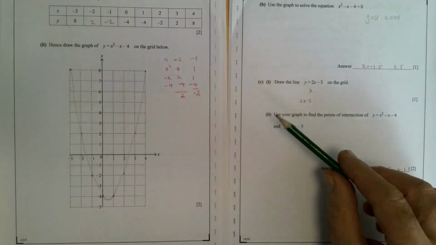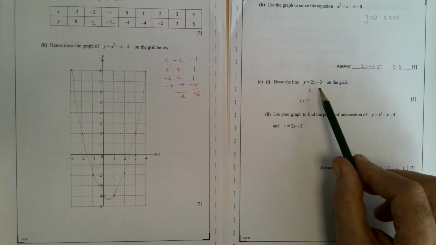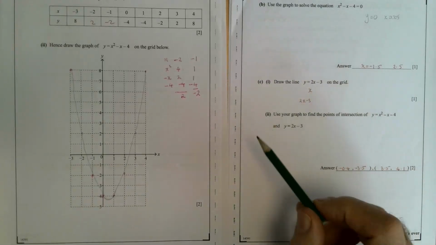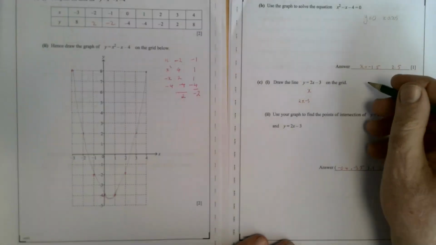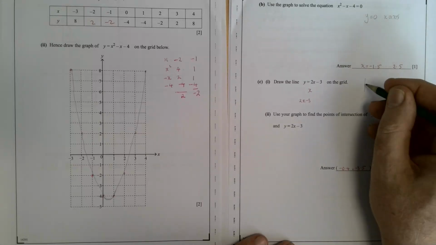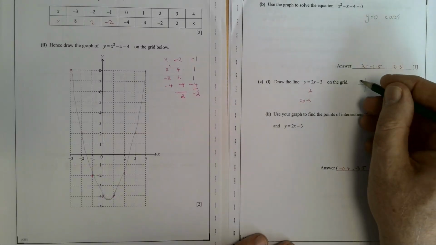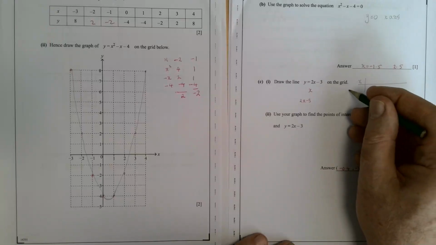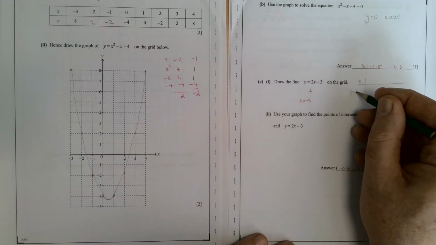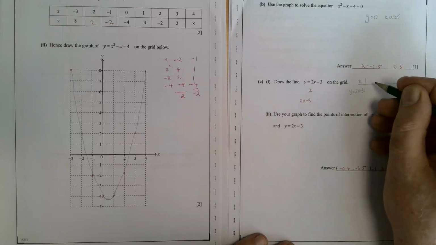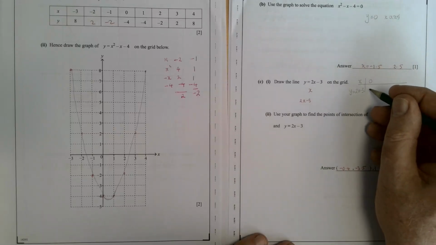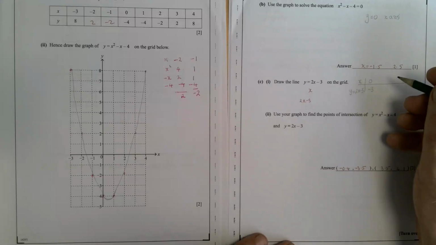Okay, draw the line y equals 2x minus 3 on the grid. Okay, so I need to draw myself a set of points. 2 will do. If x is 0, y takes the value minus 3.